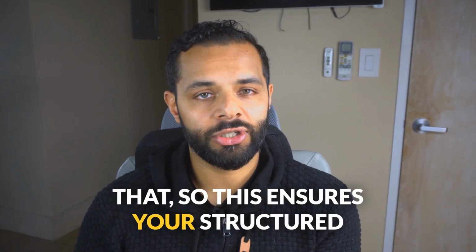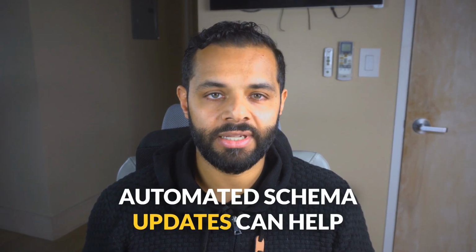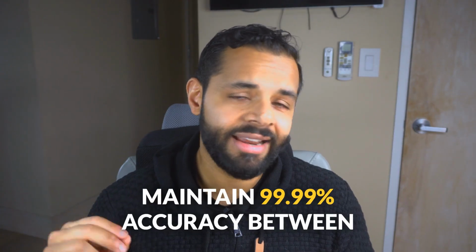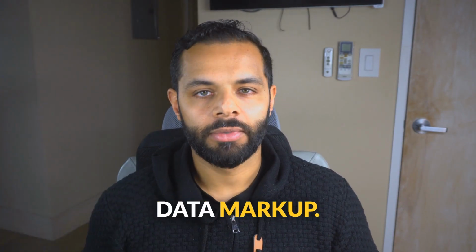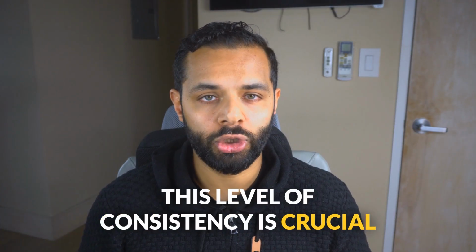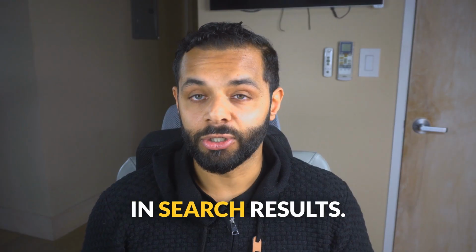So this ensures your structured data always matches your actual content. Automated schema updates can help maintain 99.99% accuracy between your visible content and structured data markup. This level of consistency is crucial for maintaining trust with search engines and ensuring optimal visibility in search results.